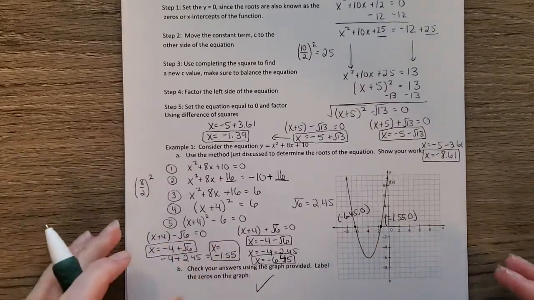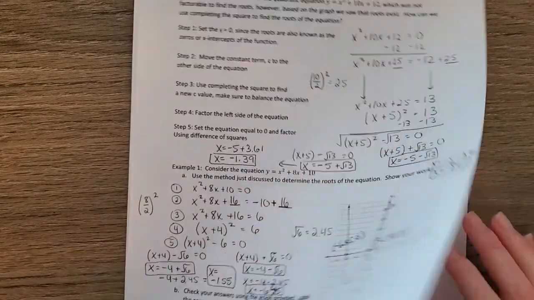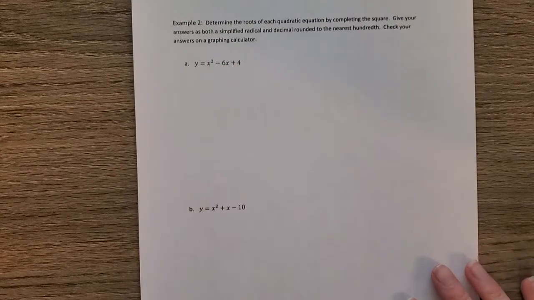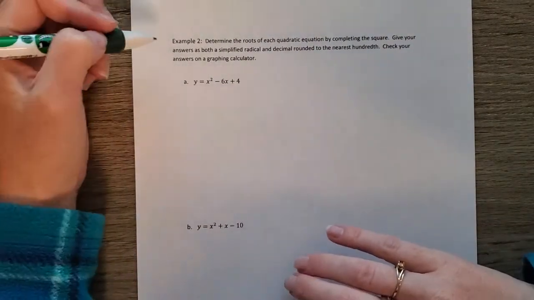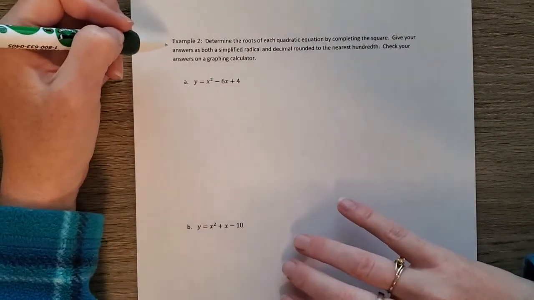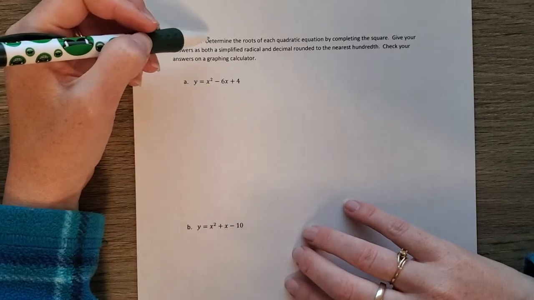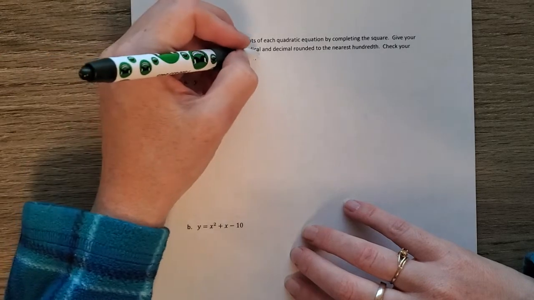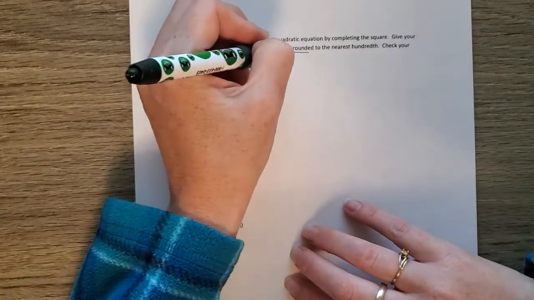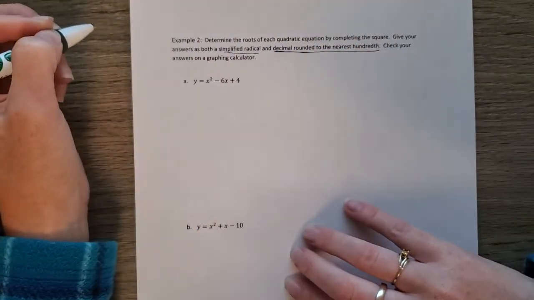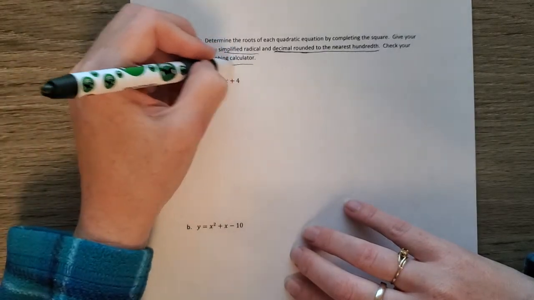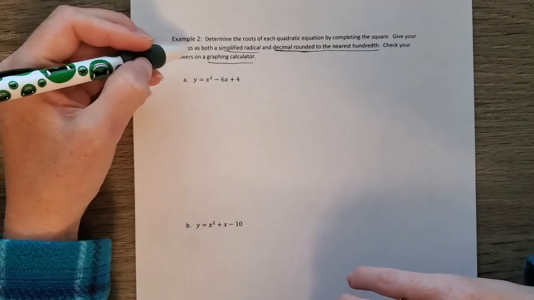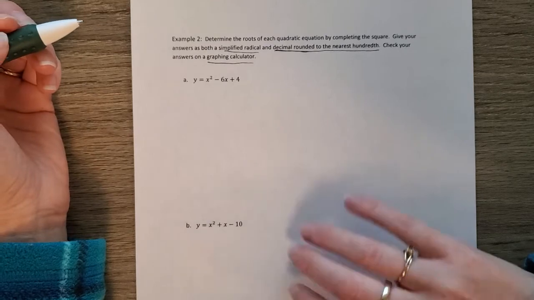We're all set. Okay, so let's look at a couple more examples, and then you can try a couple on your own. So the directions here are the same as the 3 problems you're going to do on your own. Determine the roots of each quadratic equation by using completing the square. Give your answers as both a simplified radical and a decimal rounded to the nearest hundredth, so 2 decimal places. Check your answers by the graphing calculator. And you can use Desmos.com or your graphing calculator if you have one.